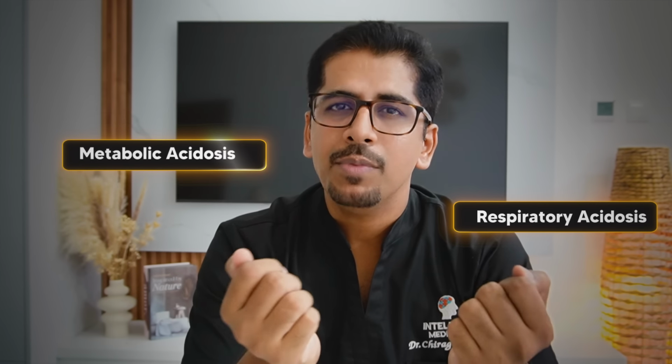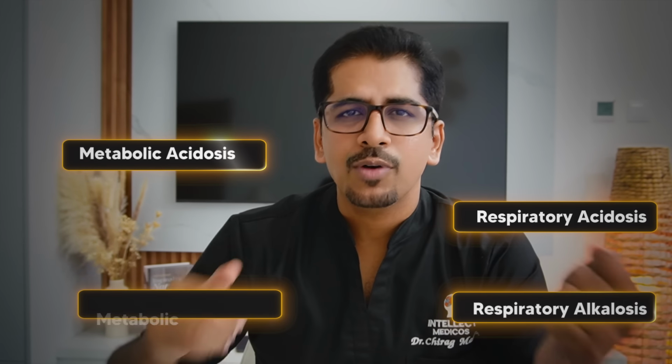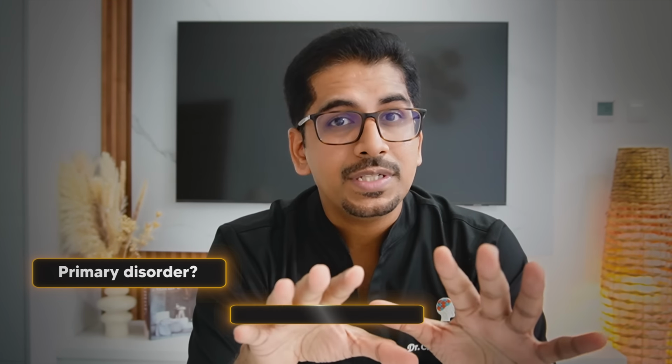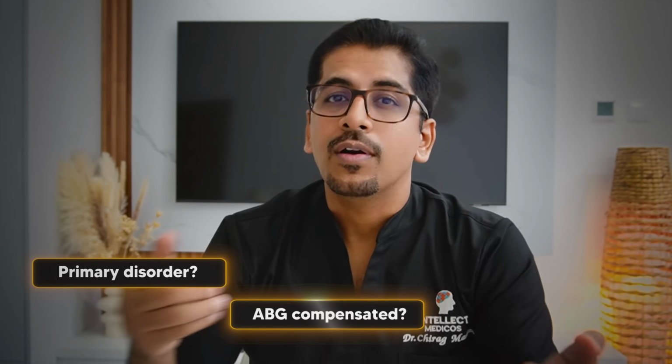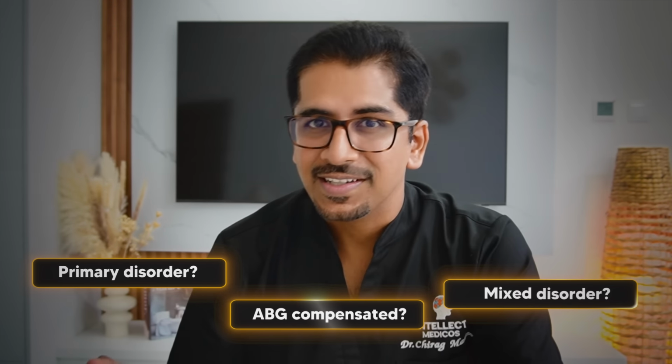When you get an ABG in front of you, sometimes you might get confused. Is it respiratory acidosis or metabolic acidosis? Or maybe respiratory alkalosis or metabolic alkalosis? And which is the primary disorder? Is this ABG compensated or not? Or is there any kind of mixed disorder in this ABG?